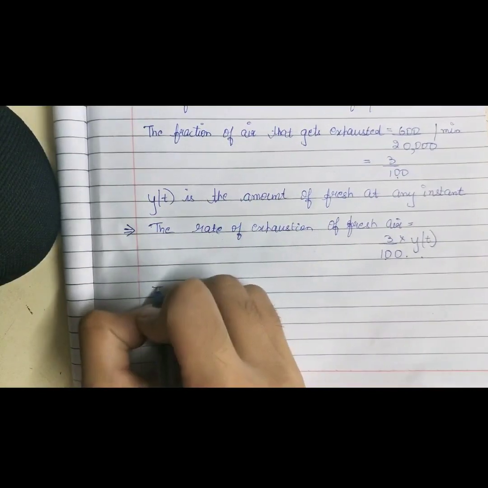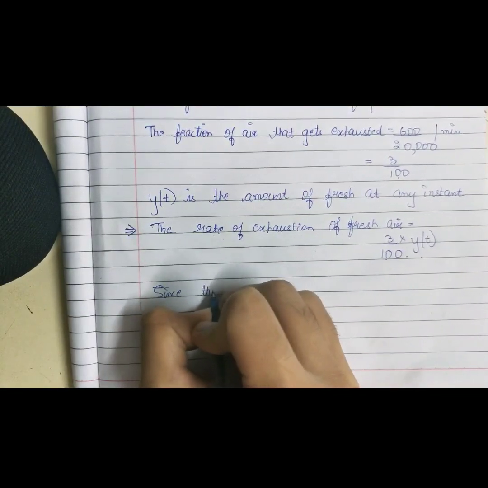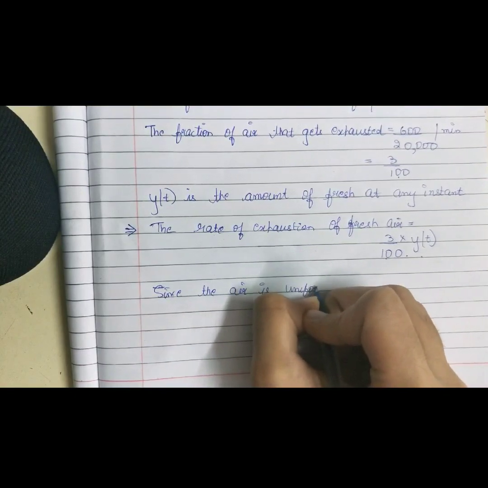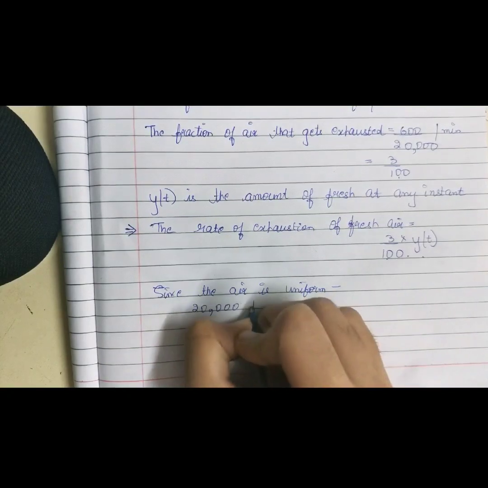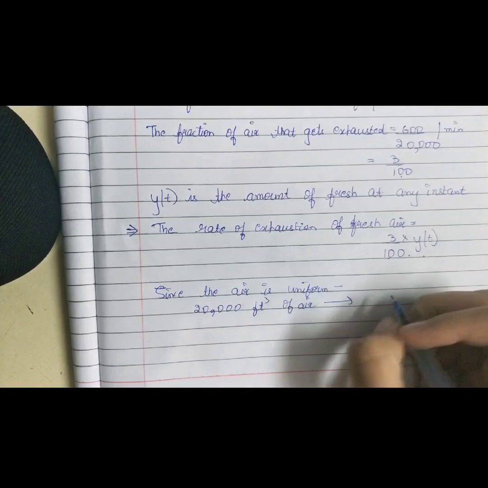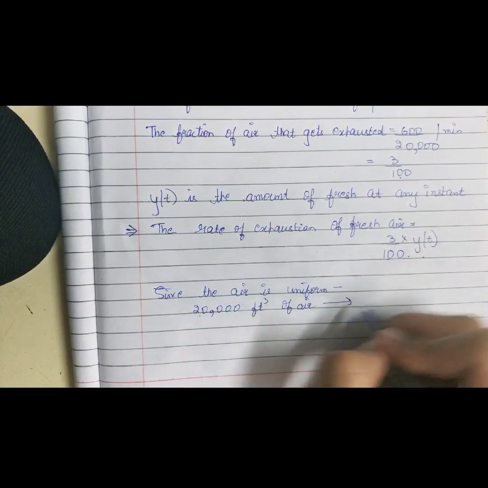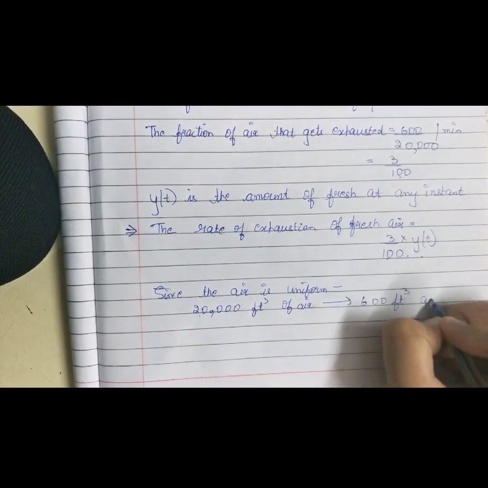Since the air is uniform, in 20,000 cubic feet of air, 600 cubic feet of air gets exhausted.